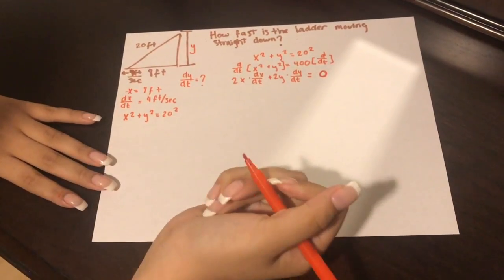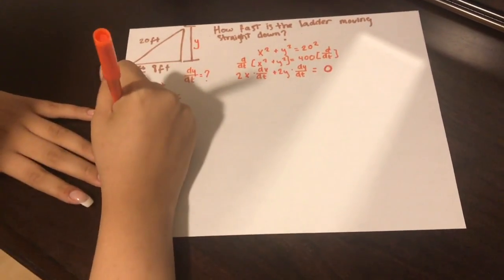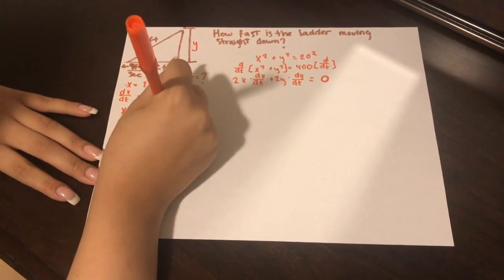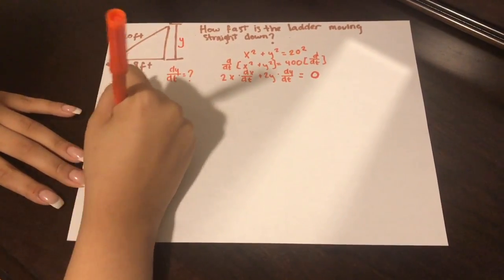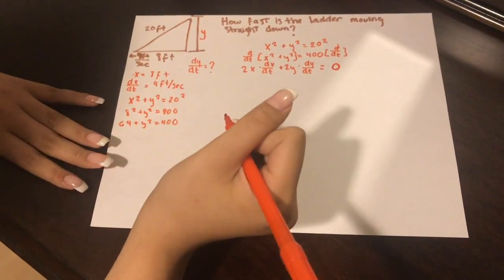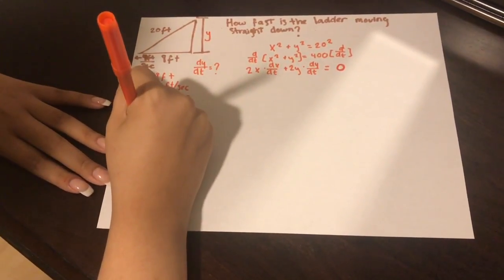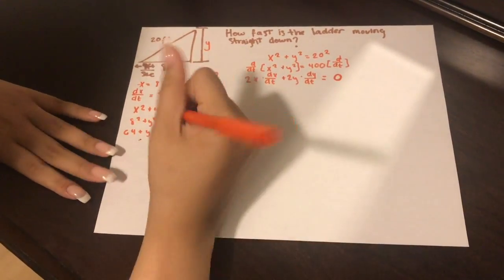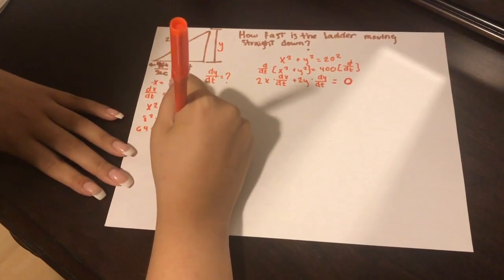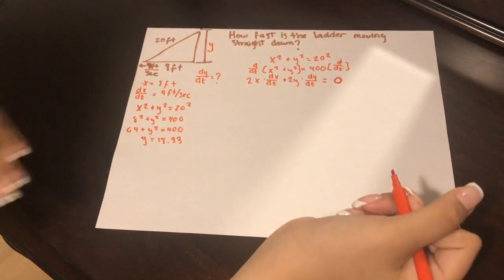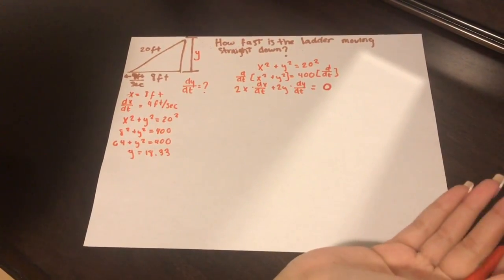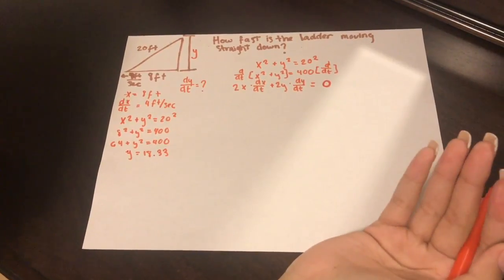So we have to solve for y. x is 8, so we have 8 squared plus y squared equals 400. 64 plus y squared equals 400. And after we solve, we will get that y equals 18.33.